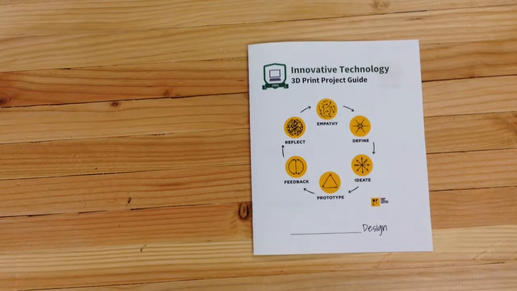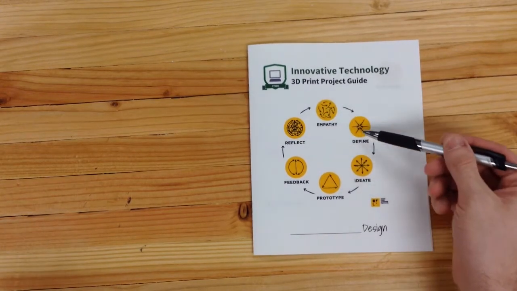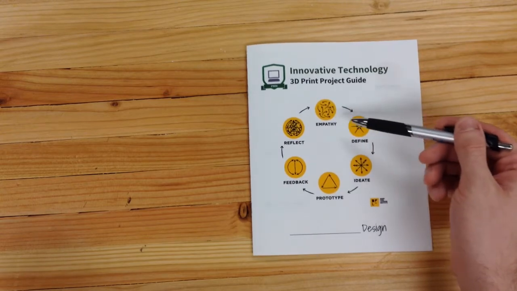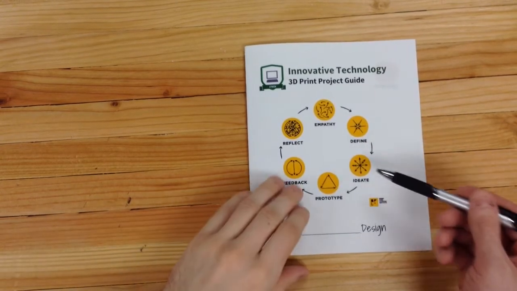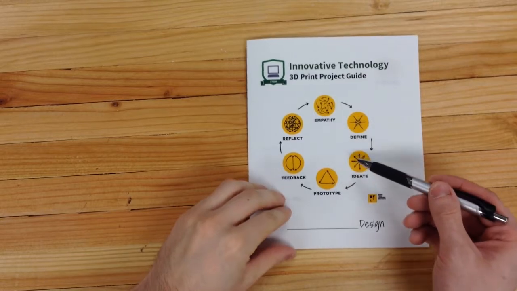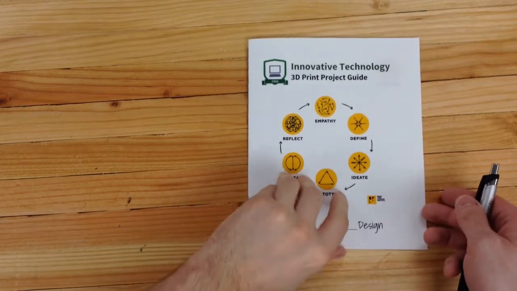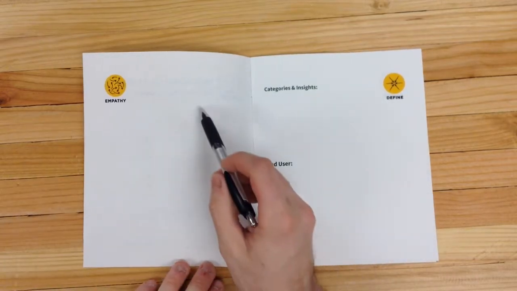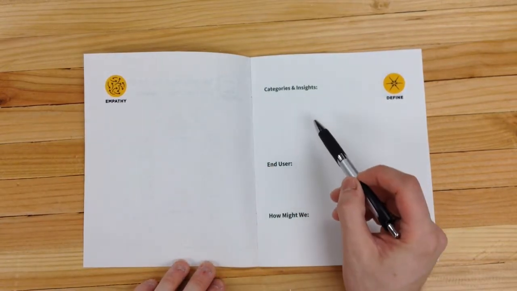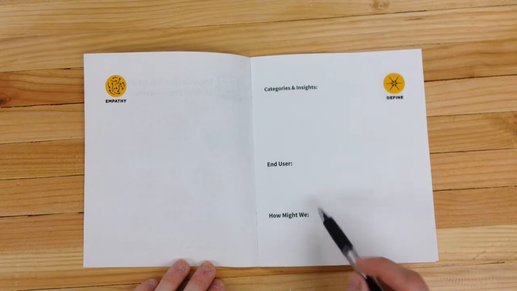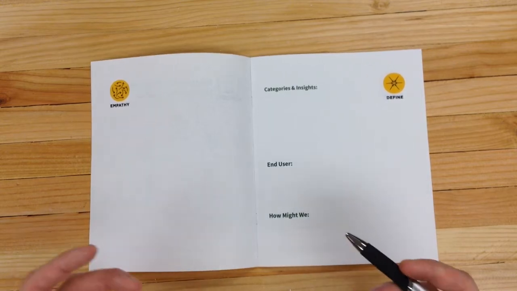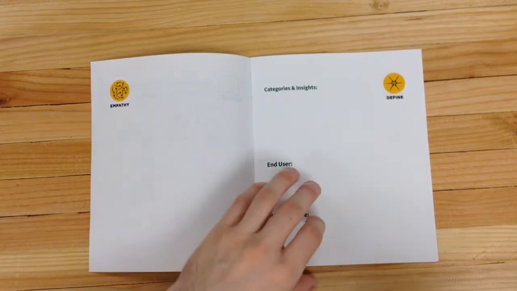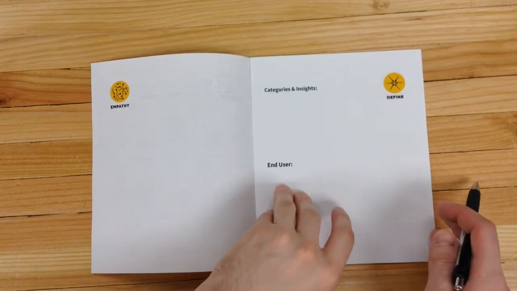Alright guys, so now that we've worked through many of the steps of our process, we've done empathy, we've done define, we're kind of halfway through ideate, it's time that we wrap this one up so we can move on to prototyping soon. So in our little project guides, we've already done our empathy notes, our observations, and we used all that information to kind of boil it down into one solvable challenge.